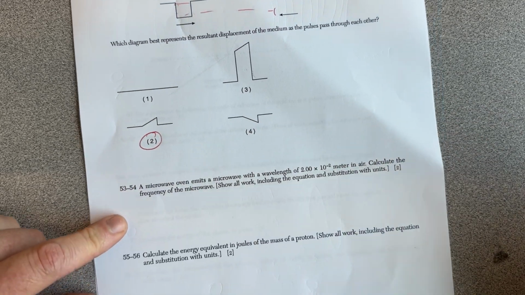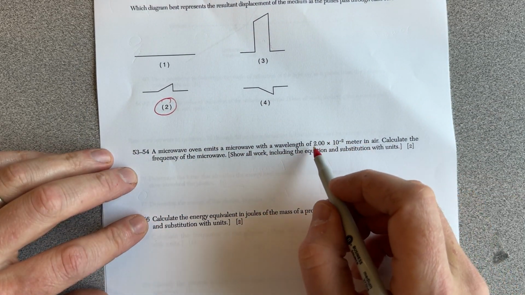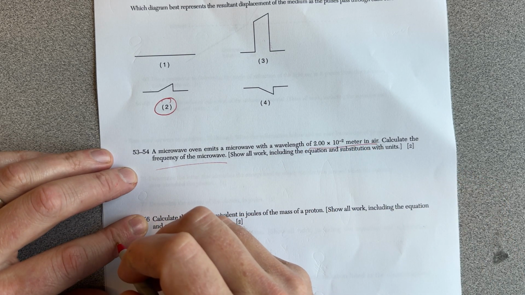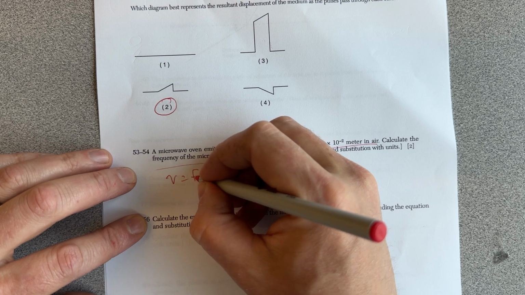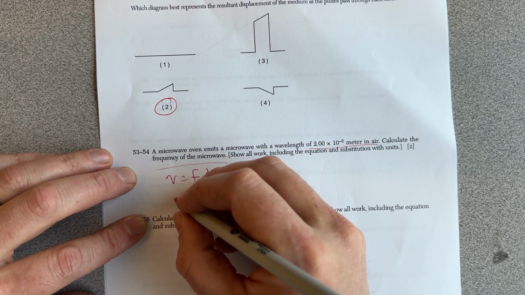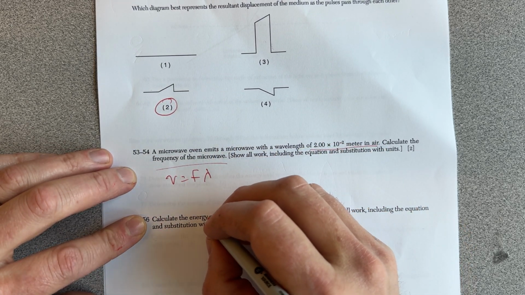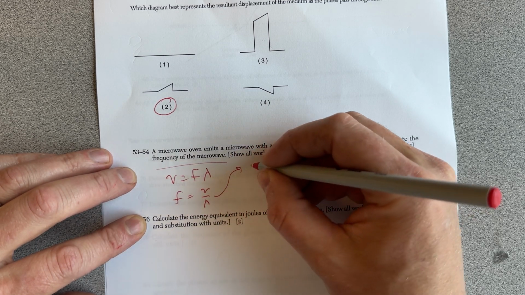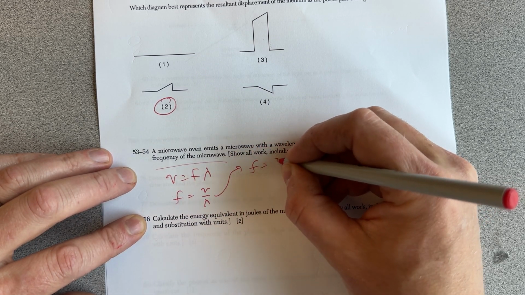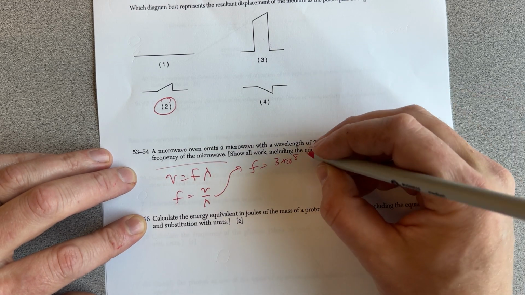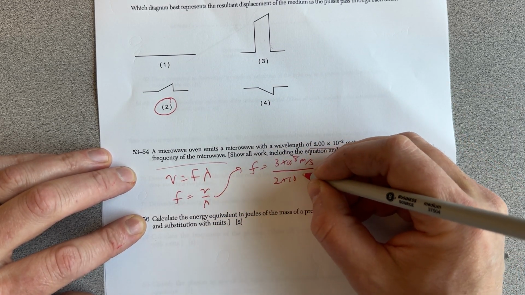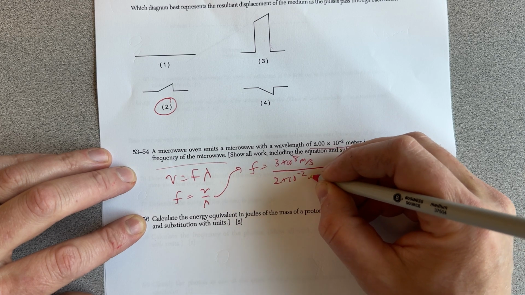We'll see. A microwave oven emits a wavelength in air. Calculate the frequency of the microwave. So v equals f lambda. We're looking for f, so f equals v over lambda. The speed, it's in air, so f equals 3 times 10 to the 8th, and this is 2 points, so you got to put all the units in here, divided by 2 times 10 to the -2 meters.